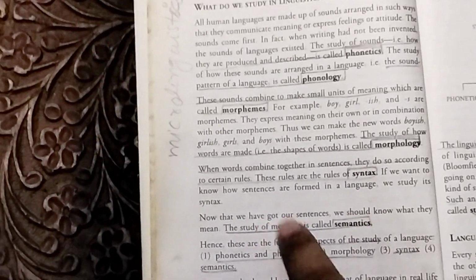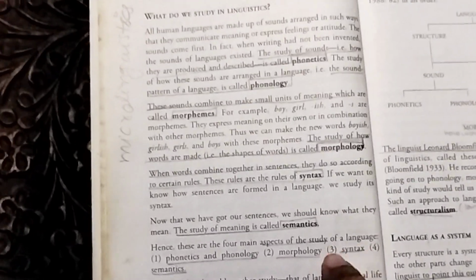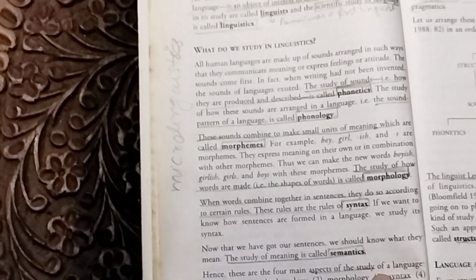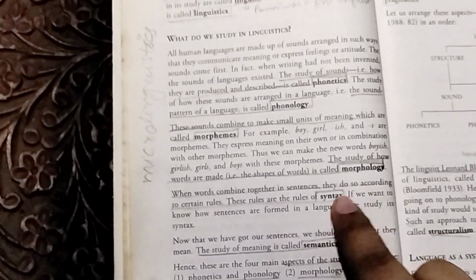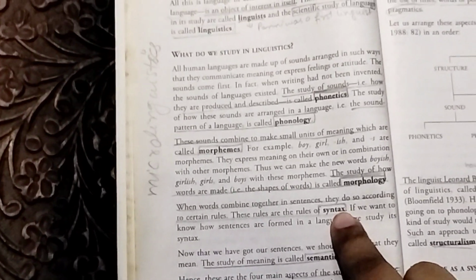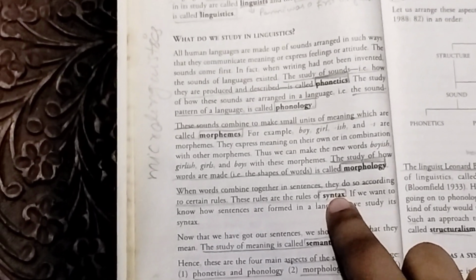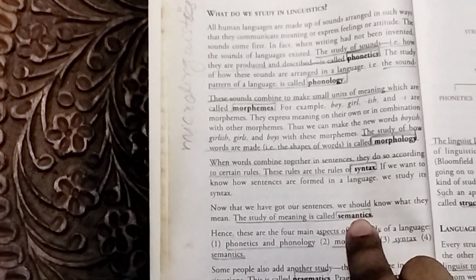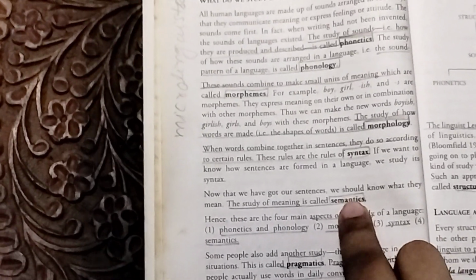Now semantics. The study of meaning is called semantics. Sometimes a sentence follows every rule of syntax. For example, the dog is walking on 2 feet. This sentence has fulfilled all grammar rules, so it is true according to the syntax. But when we study the meaning of the sentence, then the sentence is not correct. So we study meaning in semantics.